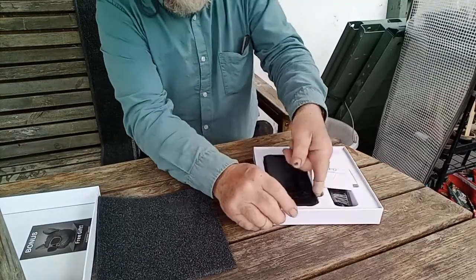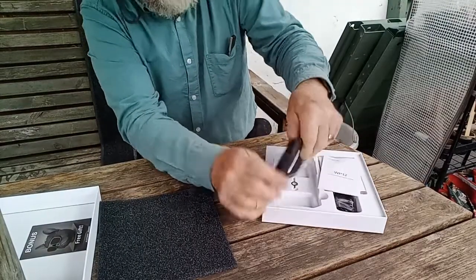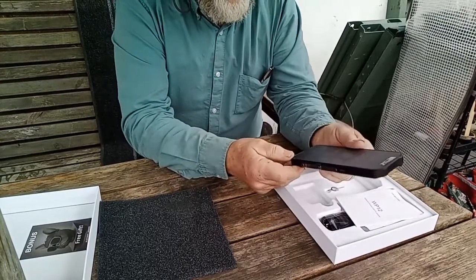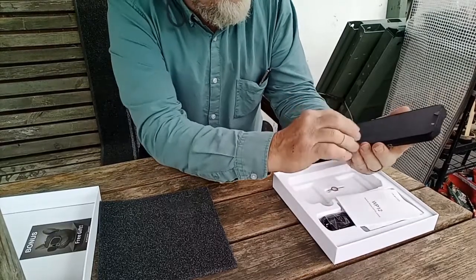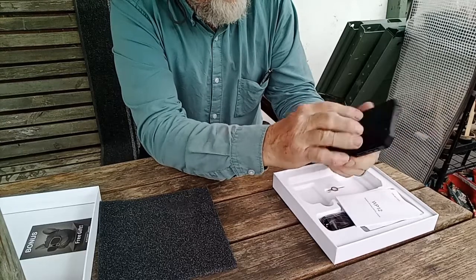Here's the phone. It's Corning Gorilla Glass, so they don't supply a screen protector. They claim you don't need one. I haven't decided yet whether I'm going to fit one. You can get screen protectors for it. So some information about it on the front here.